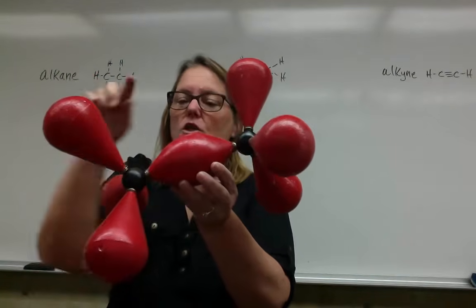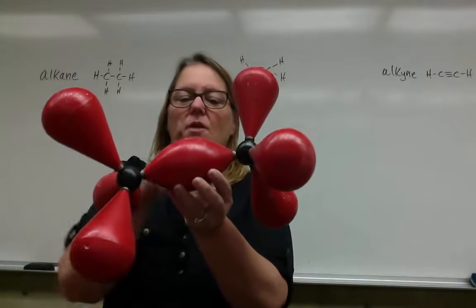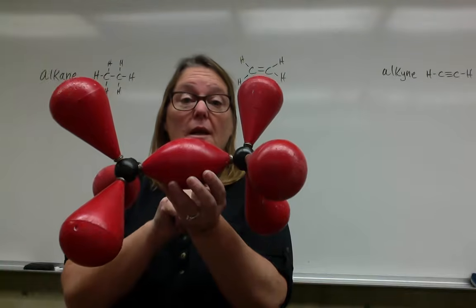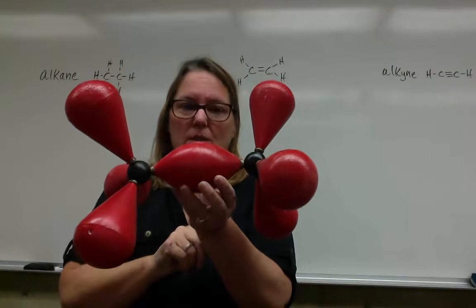So this model is showing you just the electrons involved in the carbon, and on a molecular orbital picture we're going to be including how the hydrogens attach onto here. So that's what's missing from this particular model.